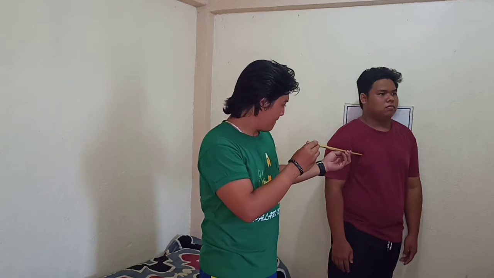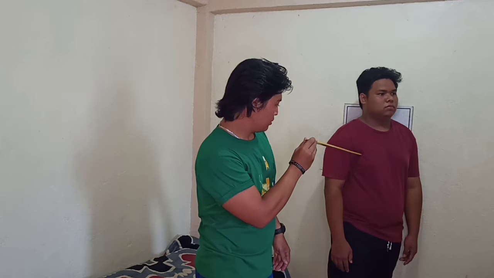The central ray must be perpendicularly directed at the level of the T7. The structure shown in this projection is the zygapophyseal joint farthest from the image receptor.